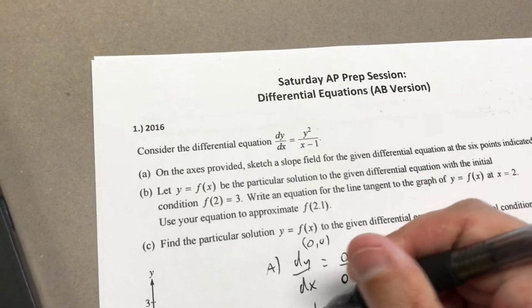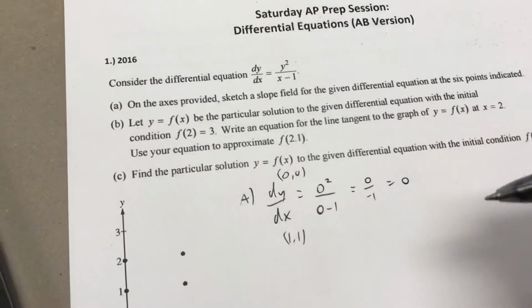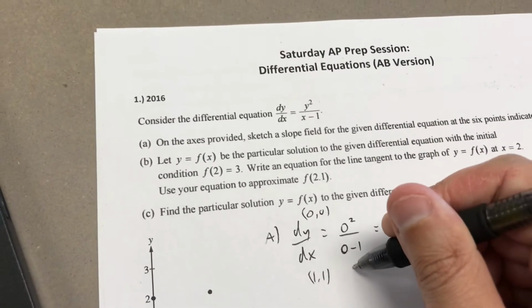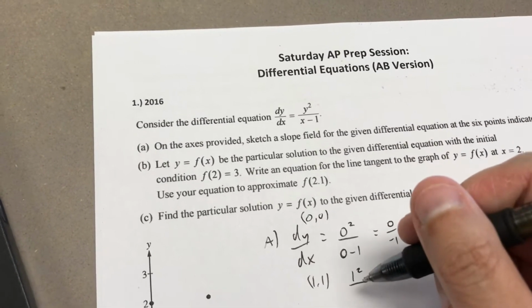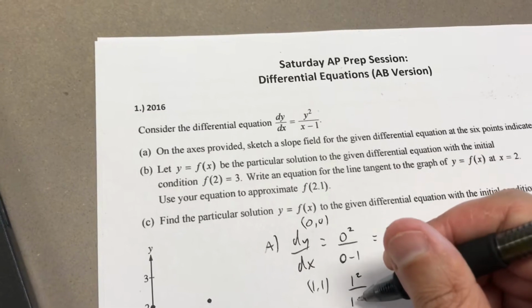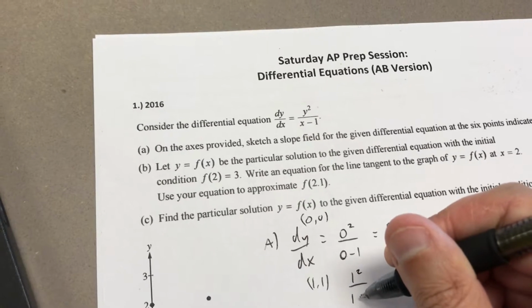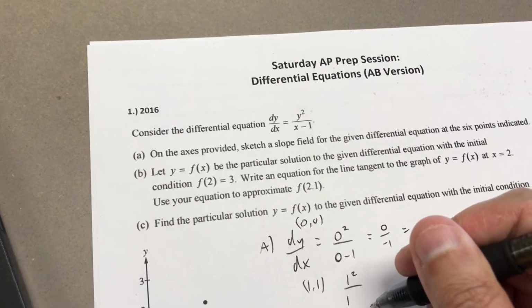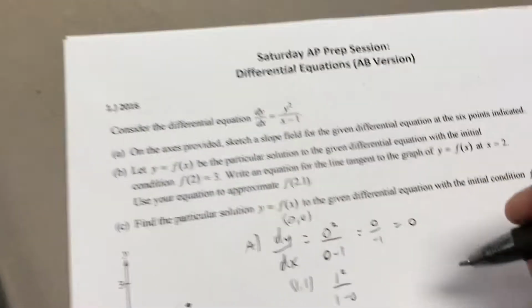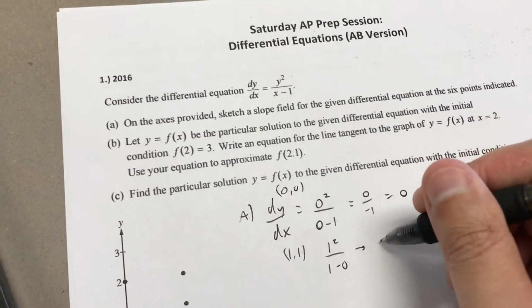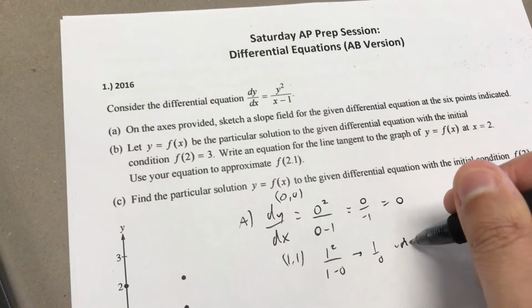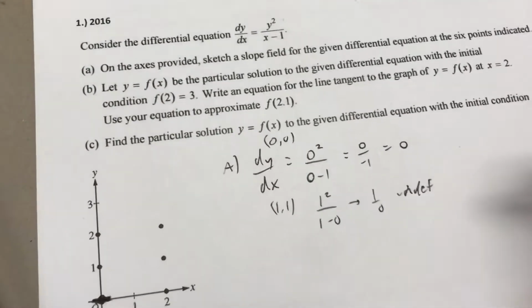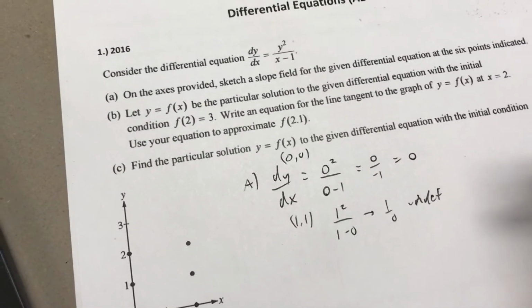Let's try the point 1, 1. For the point 1, 1, it says take the y value squared, so that would be 1 squared divided by the x value minus 1. Actually, 1, 1 is not one of the points. The reason it's not one of the points, notice we get 1 over 0, which is undefined, which means typically you just don't draw a point there. I guess you could draw a vertical segment. Anyway, let's try one that was actually listed.